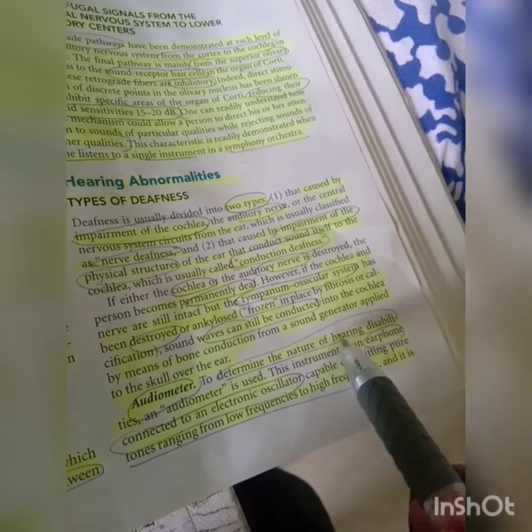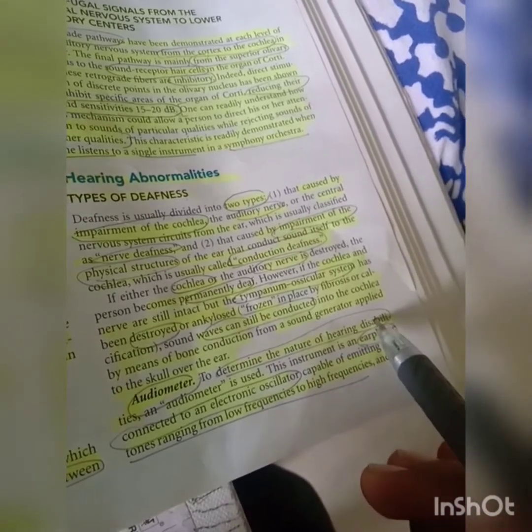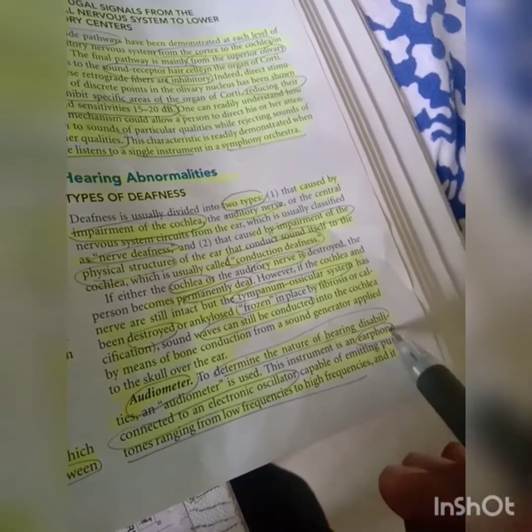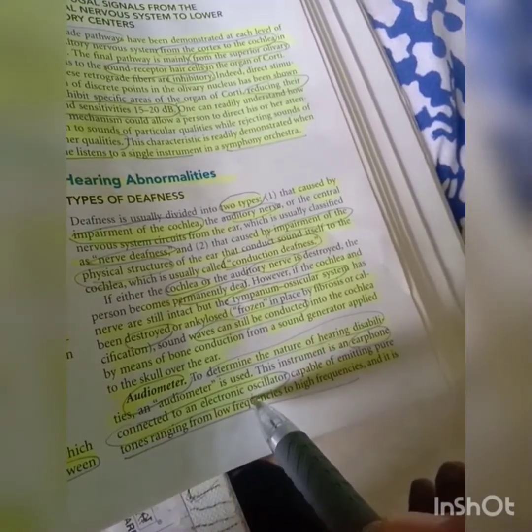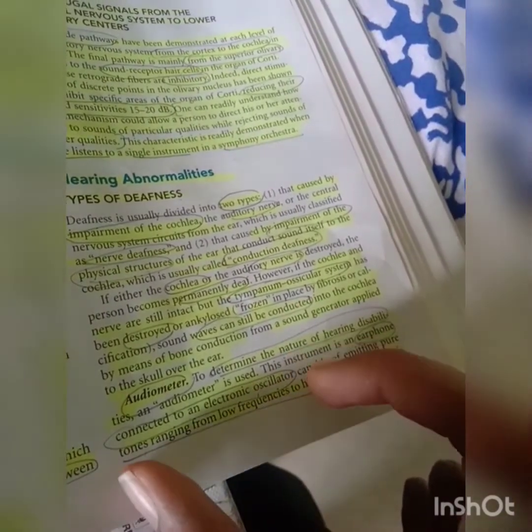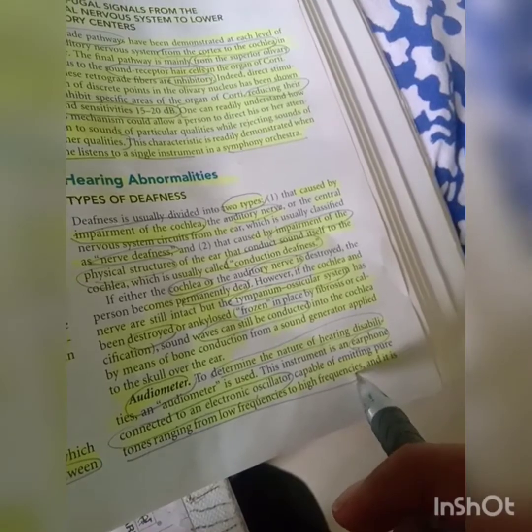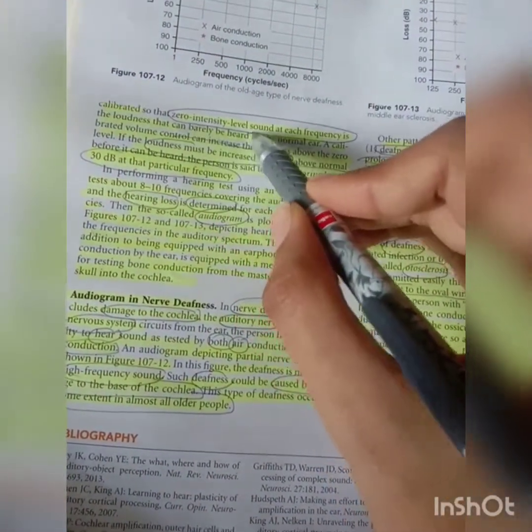So what is an audiometer? An audiometer is used to determine the nature of hearing disability. We mainly use earphones connected to electronic oscillators. The tones range from low frequencies to high frequencies. So with this audiometer we can understand whether the deafness is for low frequencies of sound or high frequencies of sound. Actually it is known as zero intensity level sound.